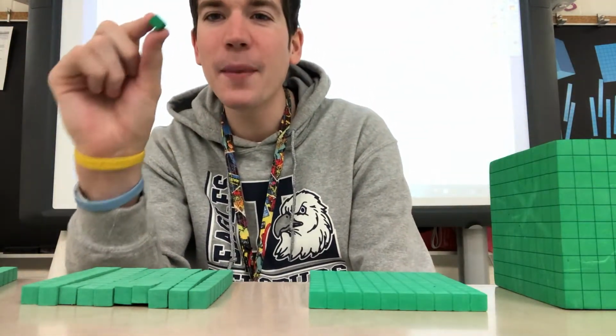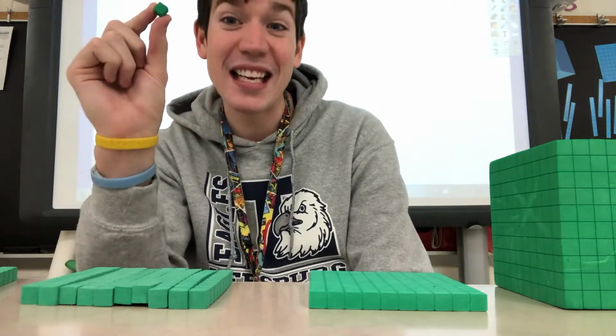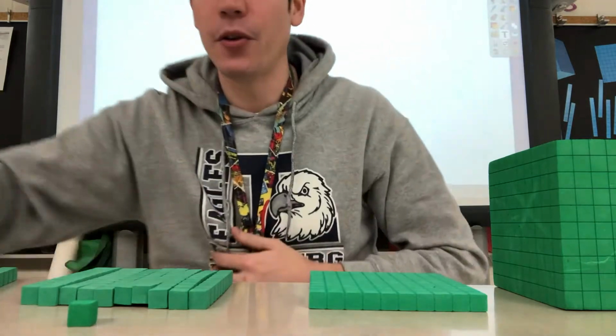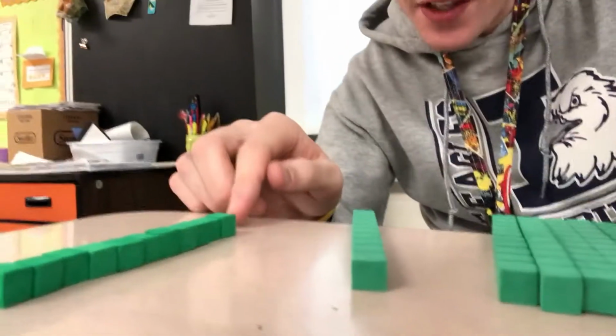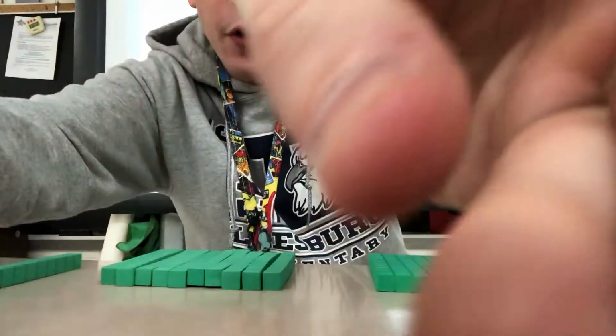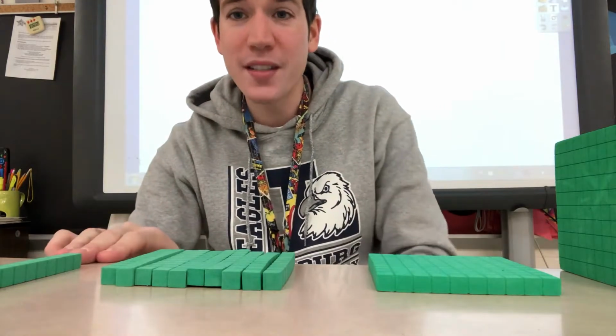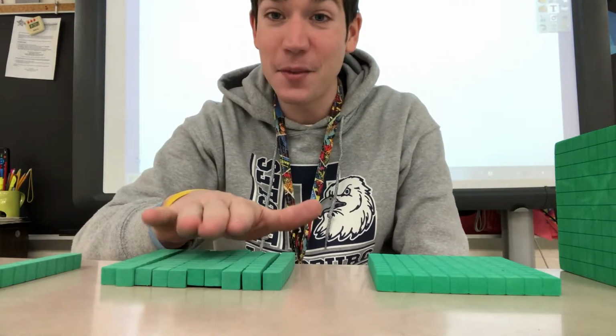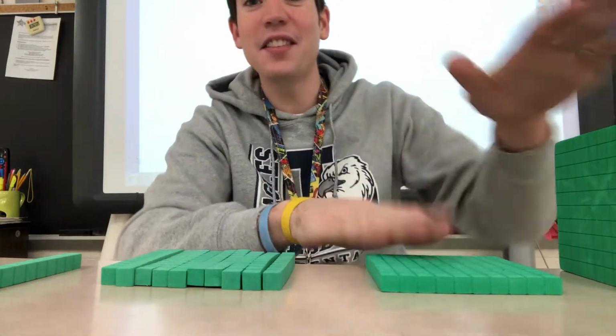So we're trying to think, how many of these does it take in order to make one of these large cubes? Well, one place I start out by doing that is I snap my fingers. 10 of these ones is equal to one of these tens. Now, because it takes 10 of those ones to make 10, it takes 10 of these pieces to make one of these pieces, and it takes 10 of these to make one of these.